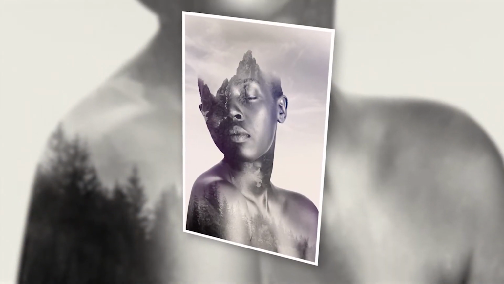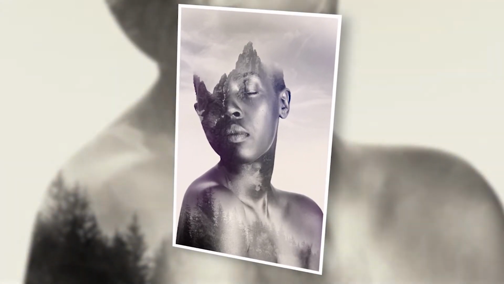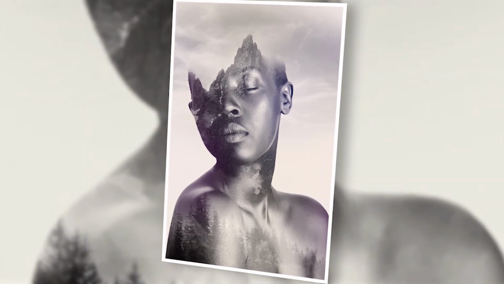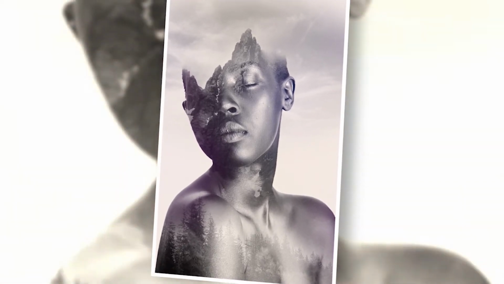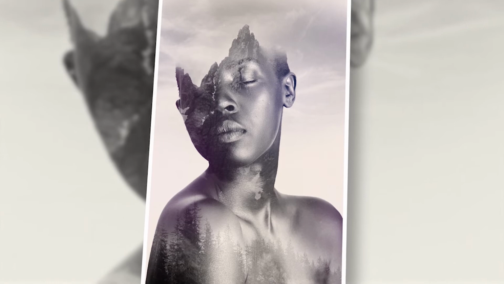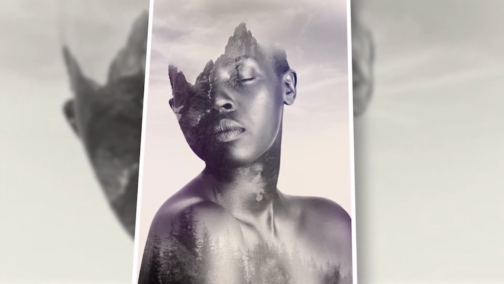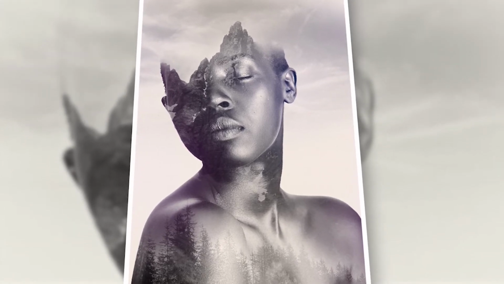I've always been captivated by double exposure photography. I'm sure you've heard that old adage, a picture is worth 1,000 words. But what happens when you compound those pictures? Is the final product greater than the sum of its parts?